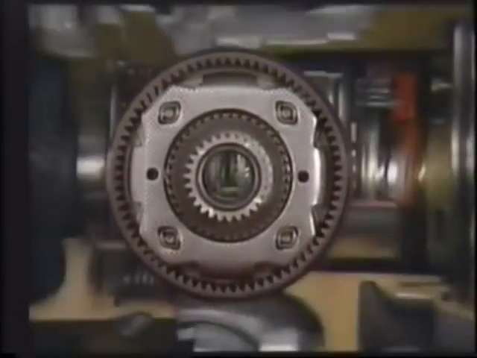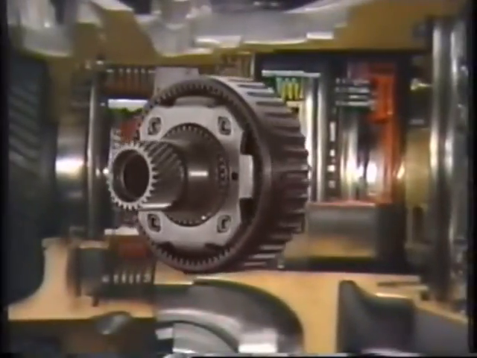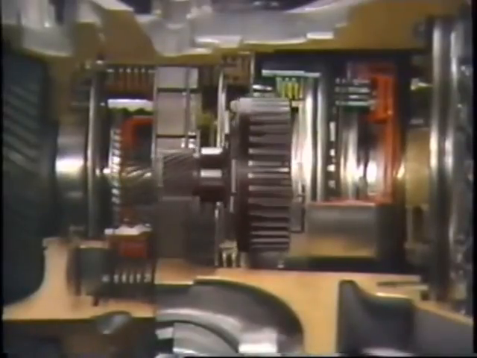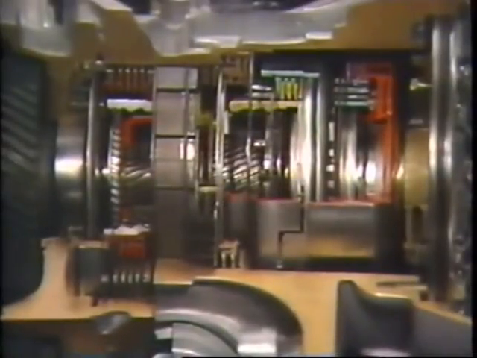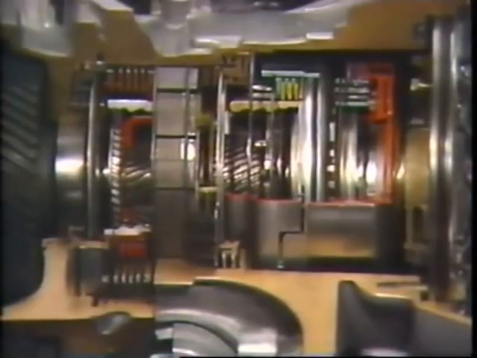As we have just seen with the model, a planetary gear set can do many things. Depending on which gear is turned and which is held stationary, it can accelerate, decelerate, or even reverse the direction of rotation of the output gear. The planetary gear itself can also rotate as a unit. But exactly how is this done?